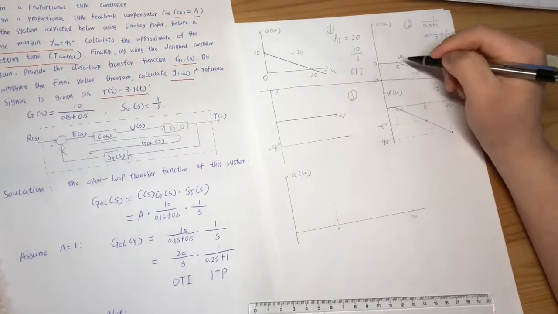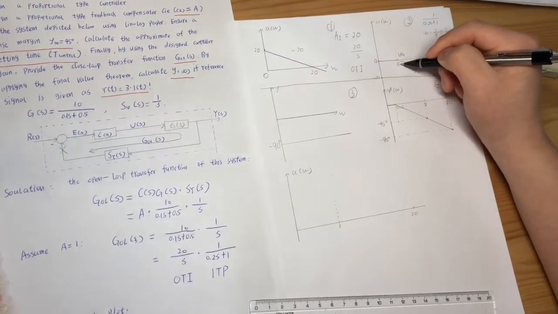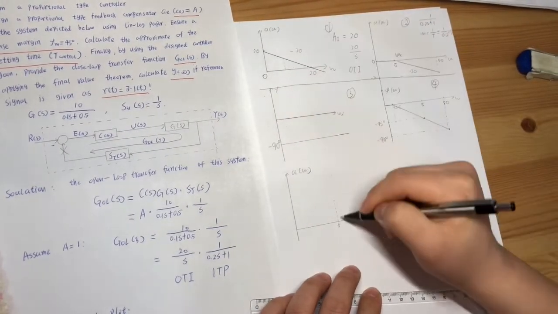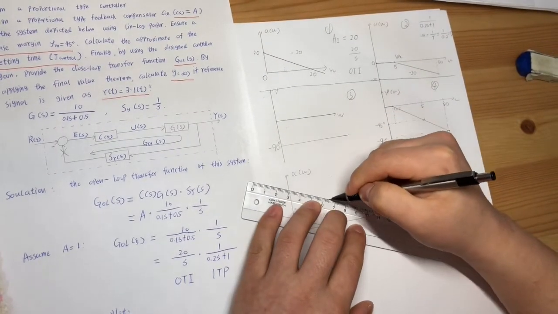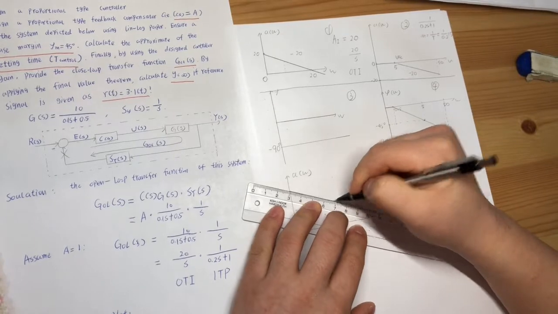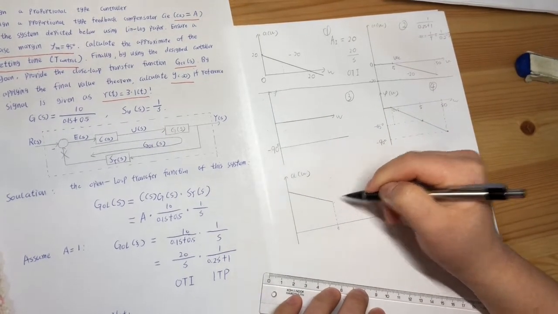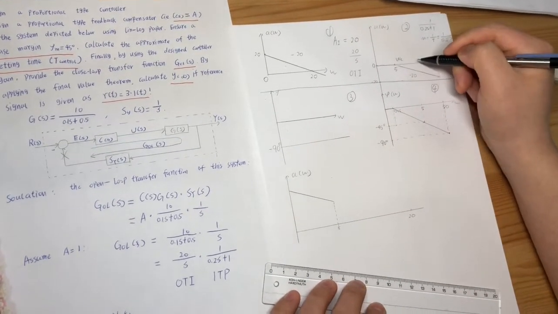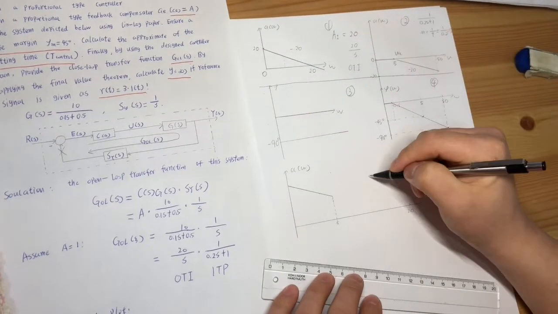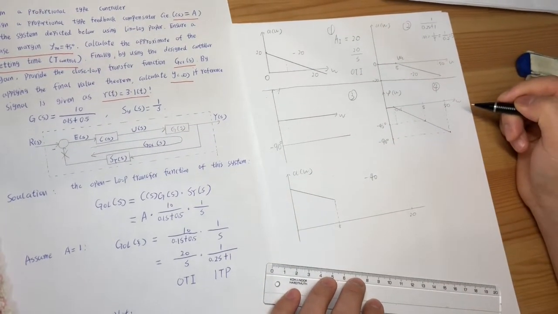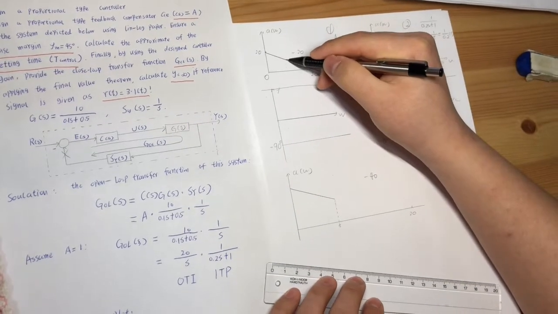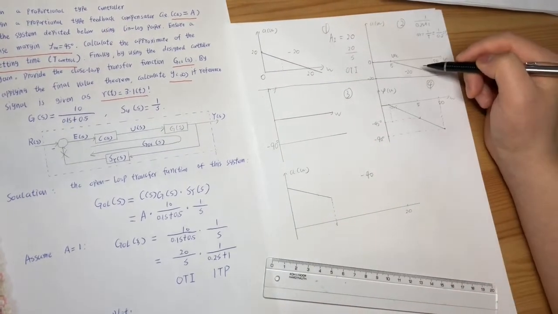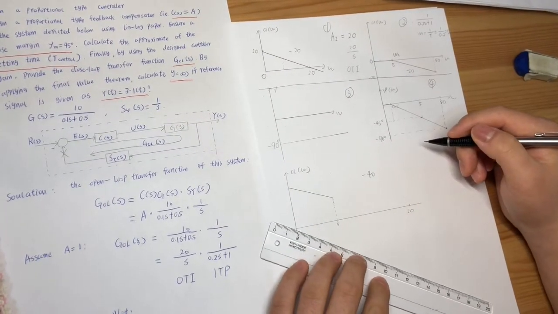Before the frequency less than 5, the merged line should be this, and after 5 the slope becomes minus 40, because this line is minus 20 and this line is minus 20, and when we merge these two lines, the slope becomes minus 40.